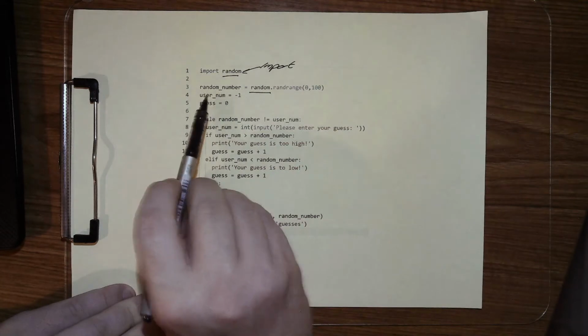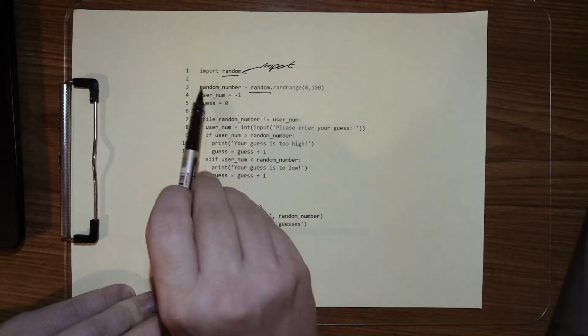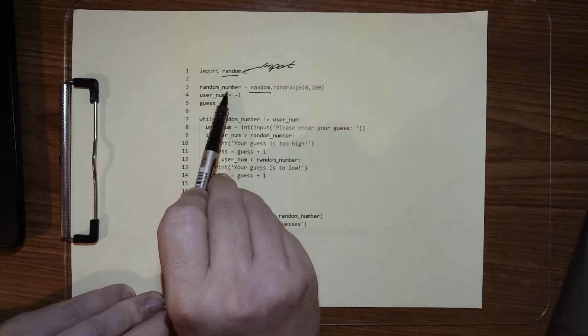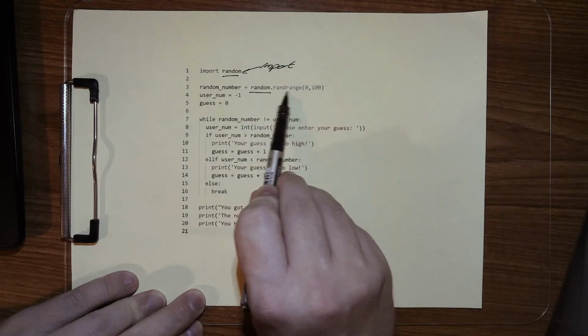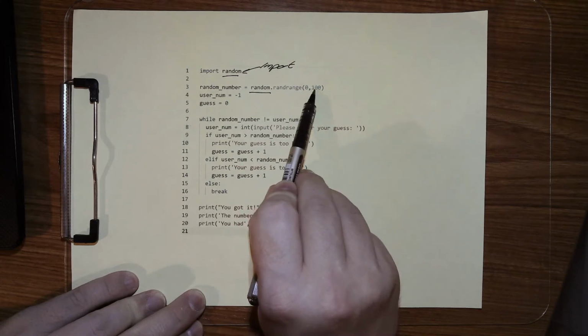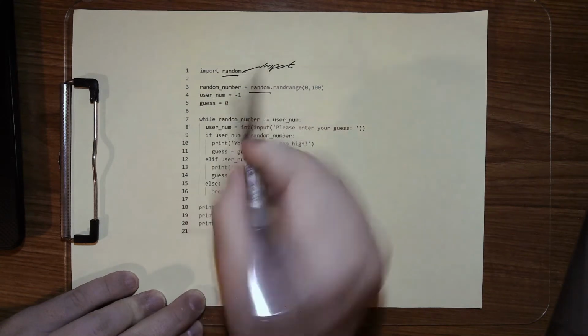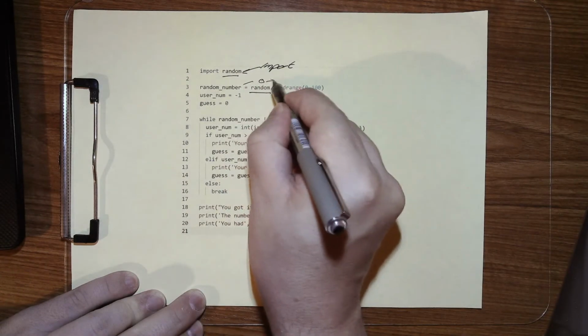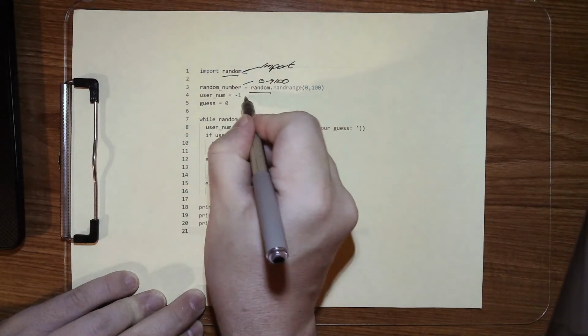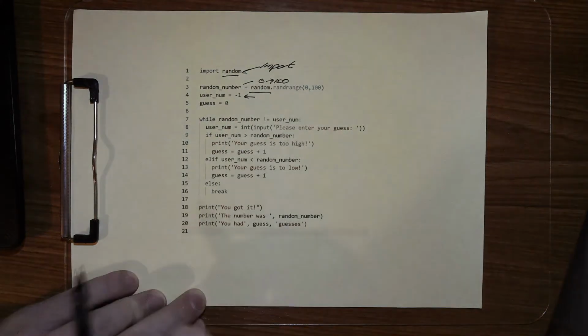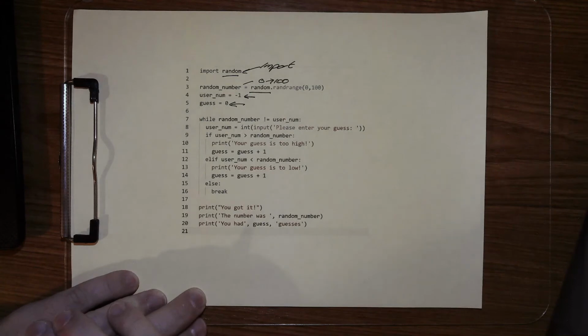So what this line is actually doing is assigning a variable named random_number a random number in a range, which is what this function means, between 0 and 100. So this number will go between 0 and 100 in a completely random process. I'm setting the user number to -1 because I need to use that as a flag in my loop in a sec. This number is how many times you've actually had a go at guessing on the game itself.